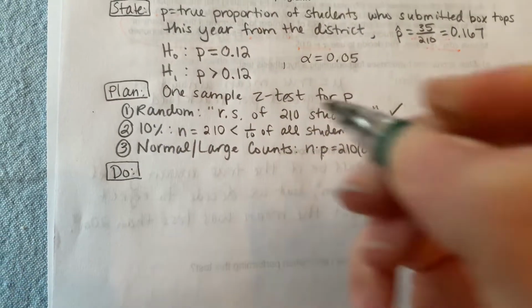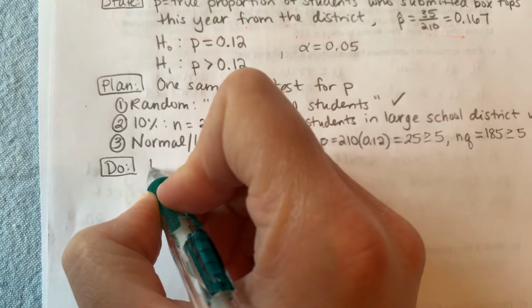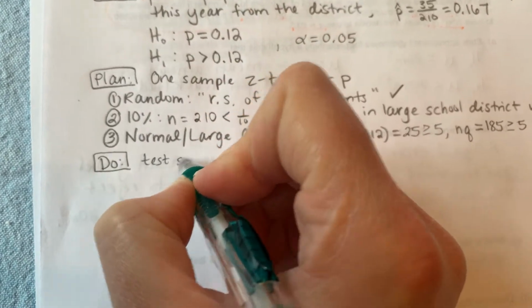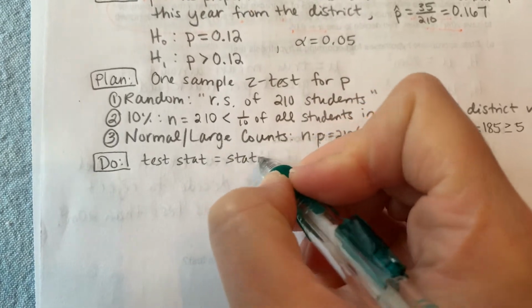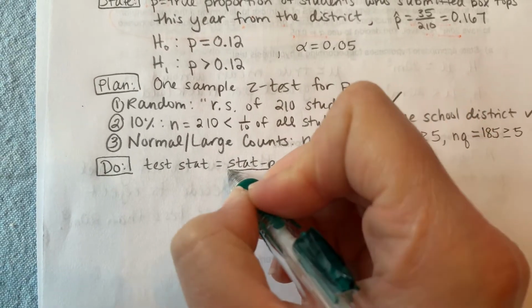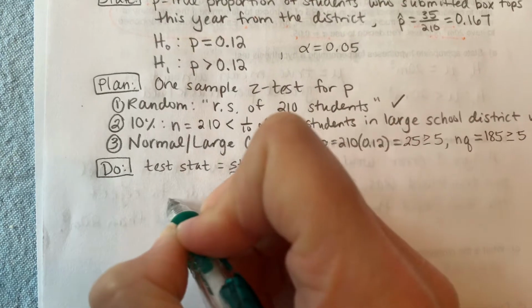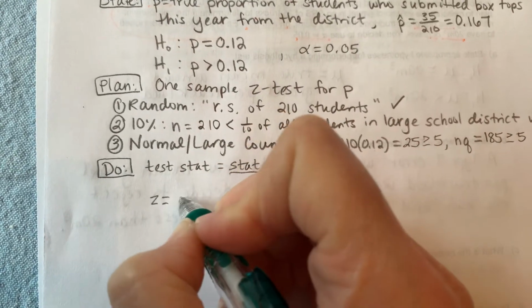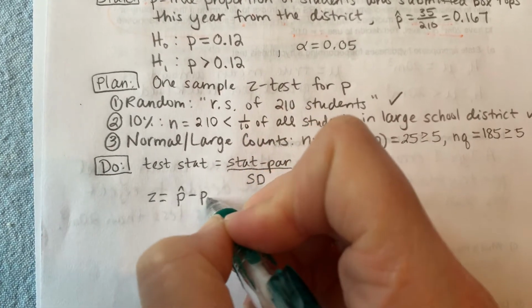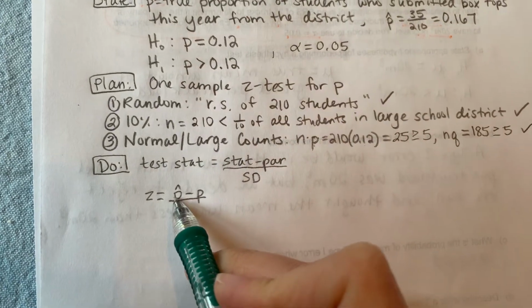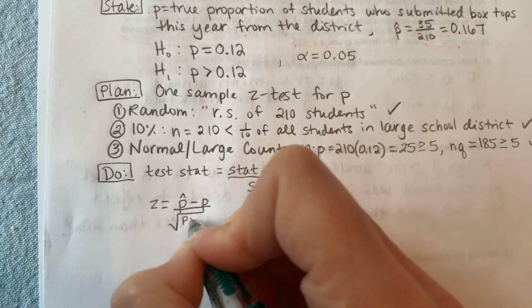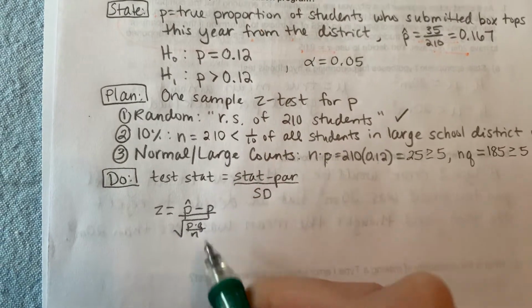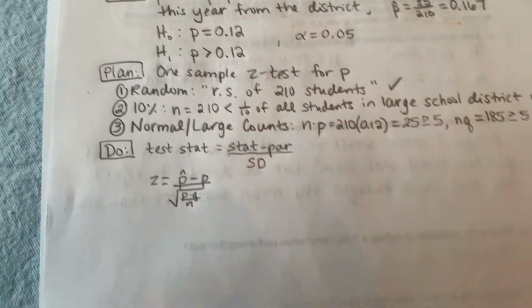So first things first, we have to write out our general formula, which is the test statistic is equal to the statistic minus the parameter divided by the standard deviation. And then the specific formula is that z is equal to p hat minus p. Remember, our statistic for proportions is p hat. The parameter for proportions is p, divided by that standard deviation, the square root of p times q divided by n. And again, p is going to be my null value.